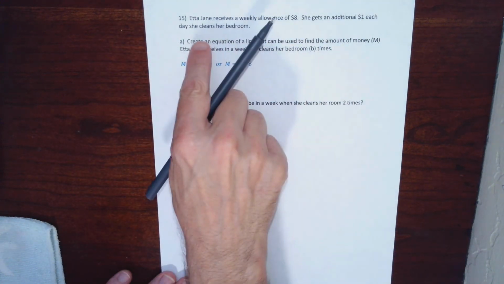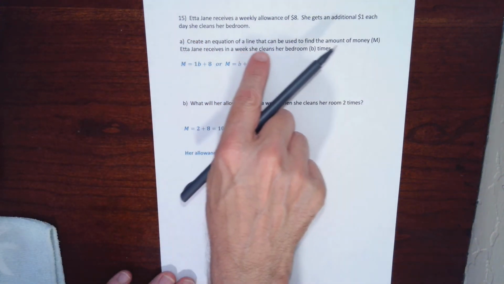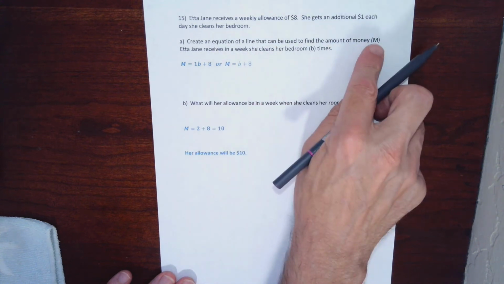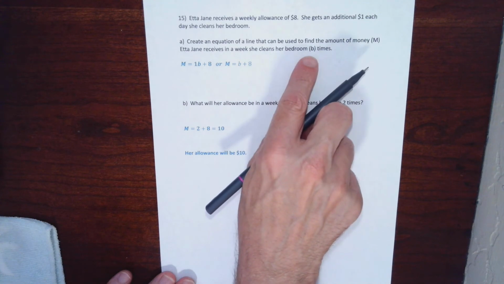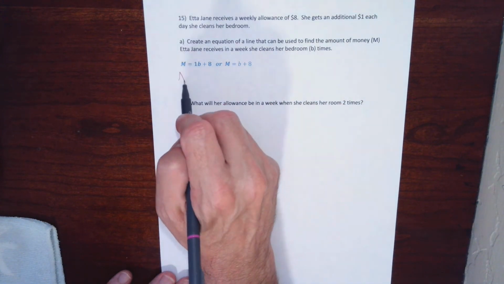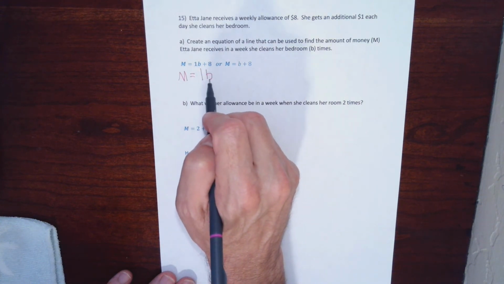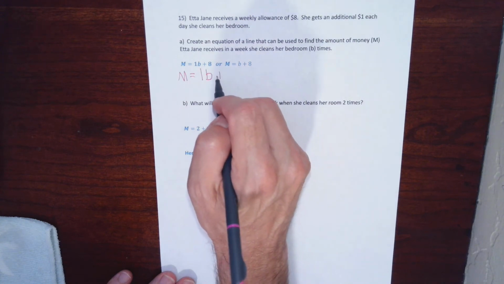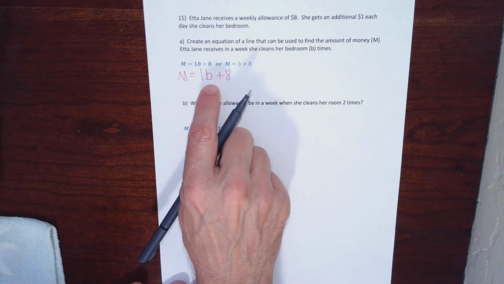She gets an additional $1 each day she cleans her bedroom. Write an equation of a line that can be used to find the amount of money, M, that Etta receives in a week that she cleans her bedroom, B times. And it's super easy to get this. The amount of money she gets is $1 for every time she cleans her bedroom, plus the $8 that she gets regardless. This is no algebra, this is just logic. It's $8 plus $1 every time she cleans her bedroom, and that's what this is.